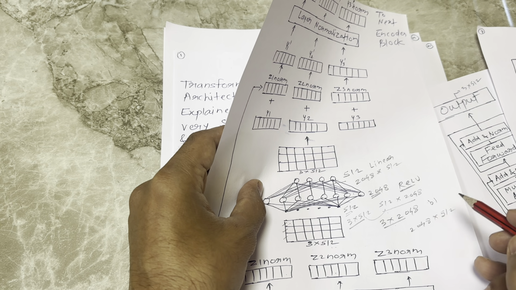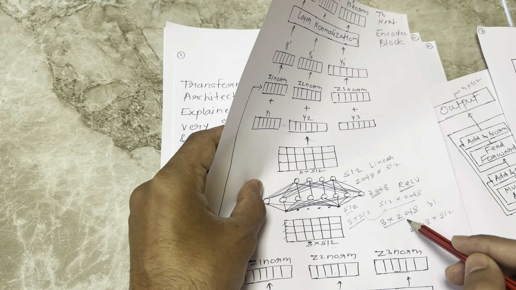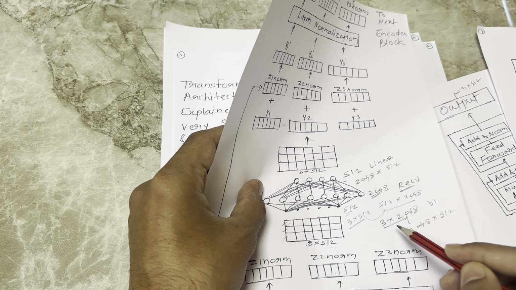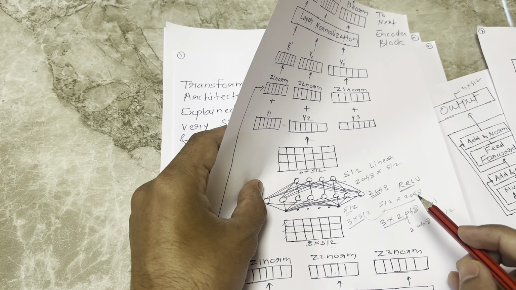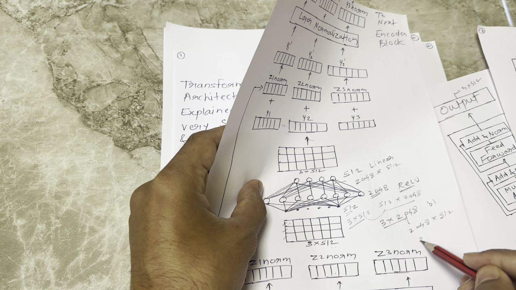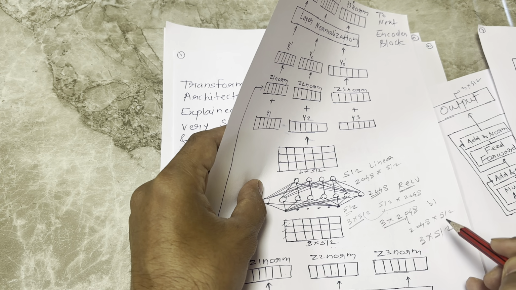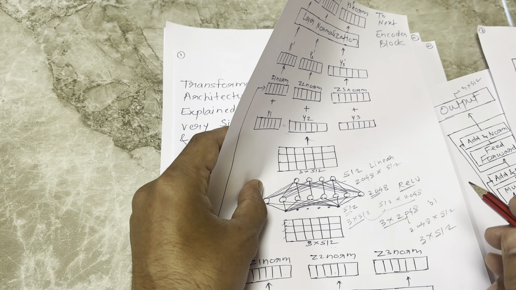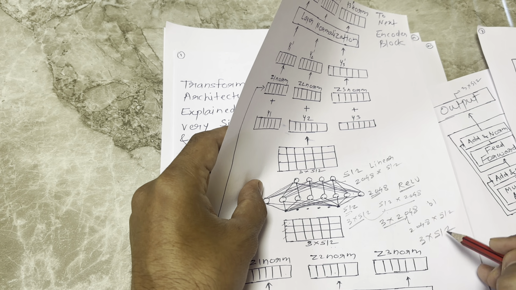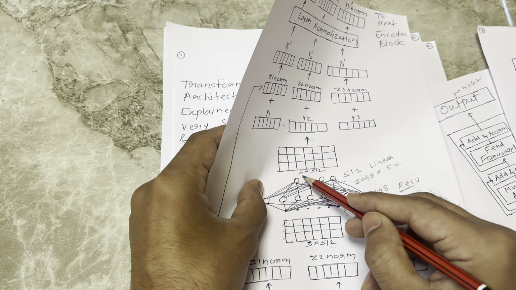Since these dimensions also match, you can do the multiplication. Once you do the multiplication, what you get back is a 3 cross 512 matrix. That is 3 vectors, each of size 512. That is what you got here.